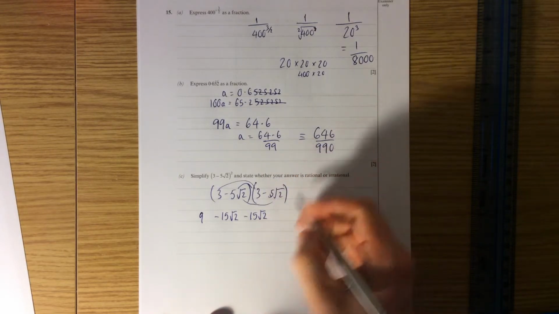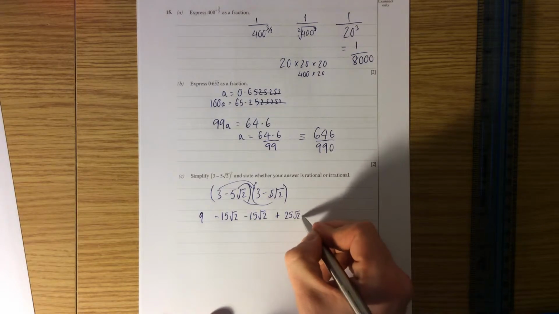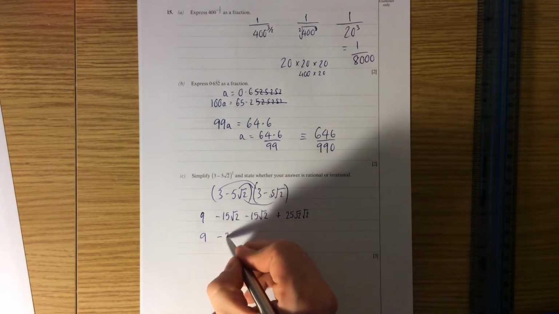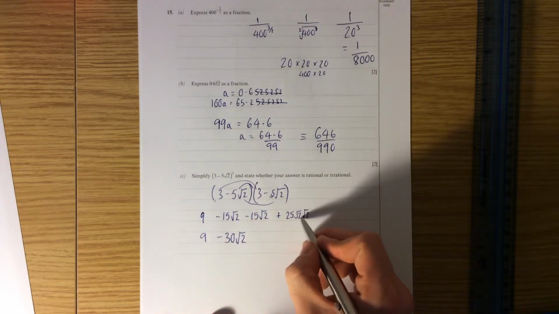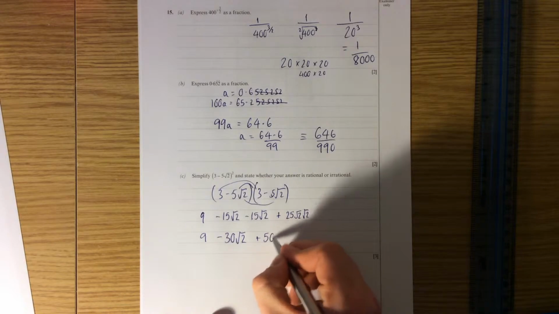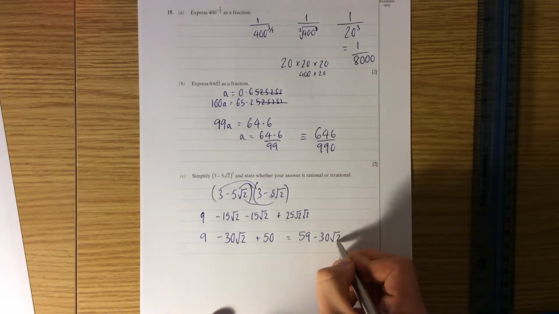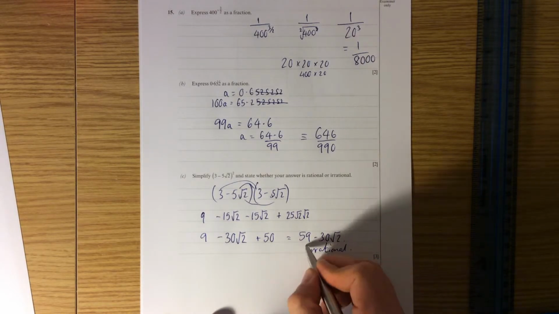And then on the end we're going to get plus 25 times by root 2 root 2. 9 is just a number. This gives us minus 30 lots of root 2. And then root 2 times root 2 is 2, so this is 25 times 2, so this becomes plus 50. So overall we get 59 minus 30 root 2, and this is irrational because root 2 is never ending.